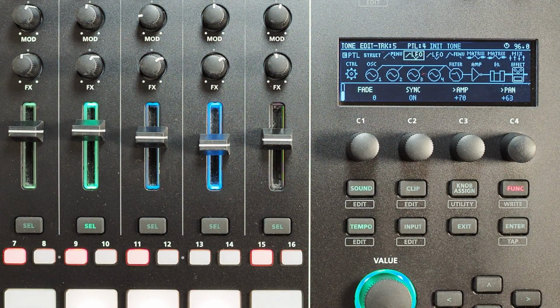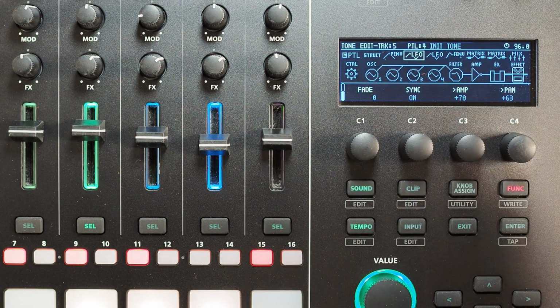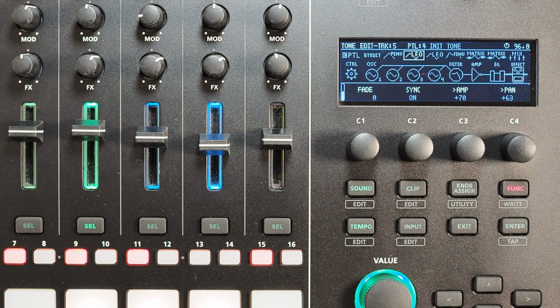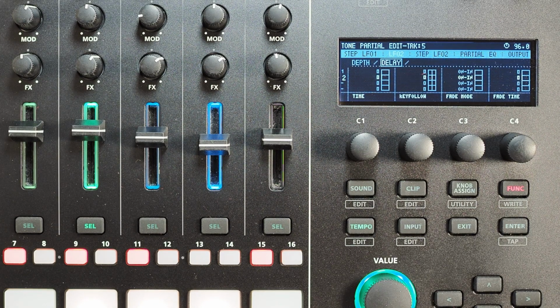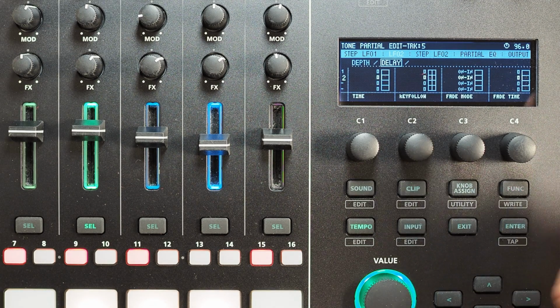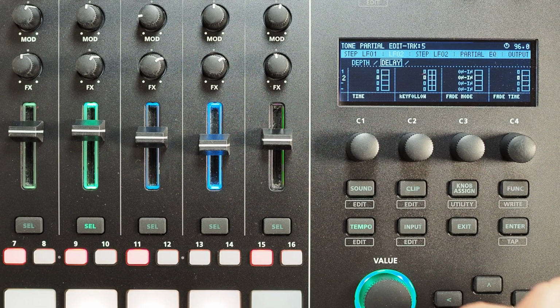So when we move around and we want to deep dive into editing, then, for example, we are now on this LFO, and I simply press enter, and then we get into the big menu, right? So let's see what we can do here. We have LFO2 selected. We work on partial 2.